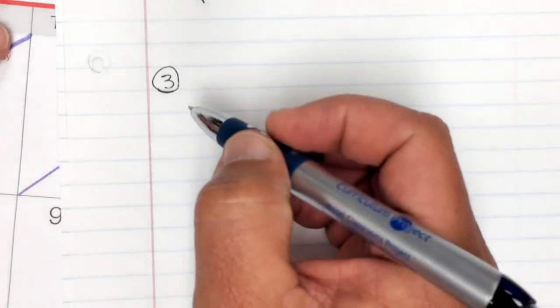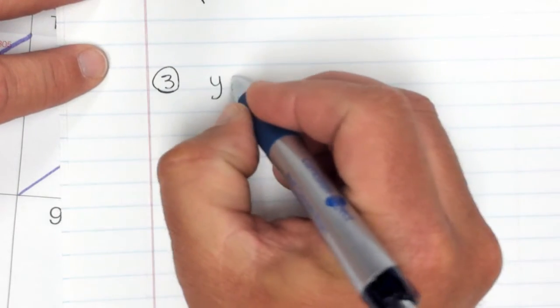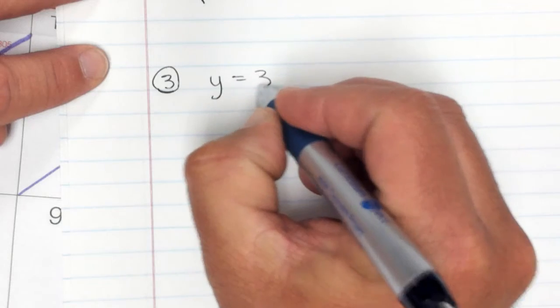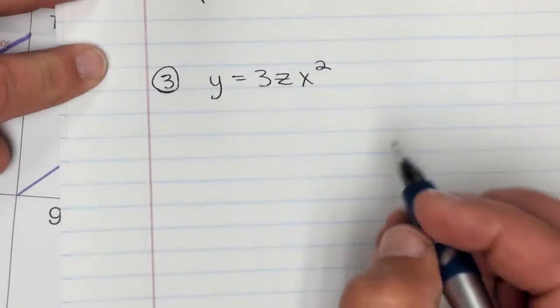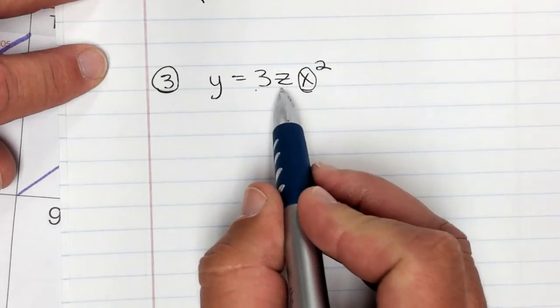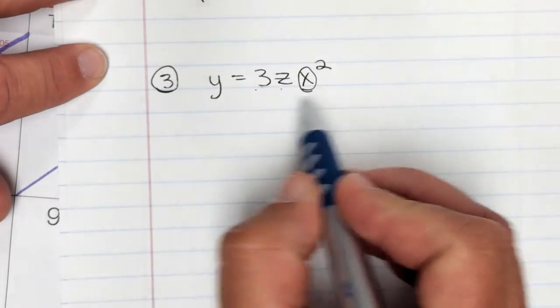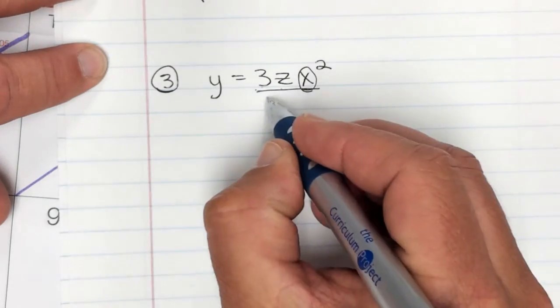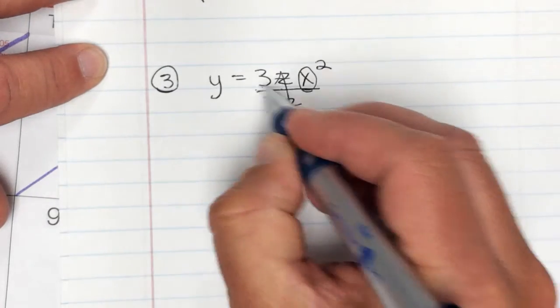Third problem. Again, we're just solving for x. Y equals 3zx squared. With 3 times z times x squared, we could either just divide by 3, or I'm going to divide by 3z on both sides.